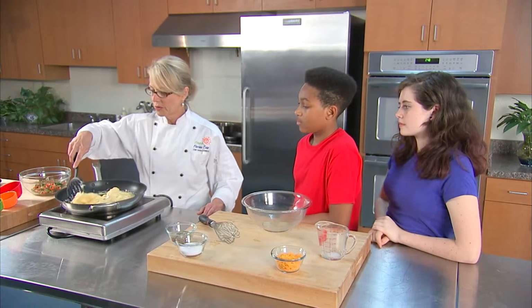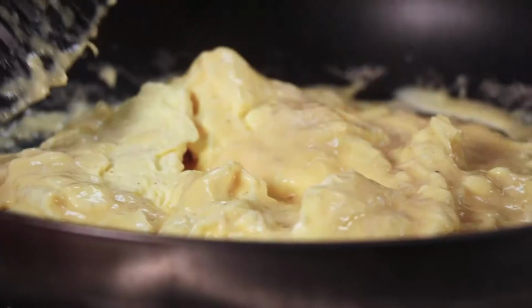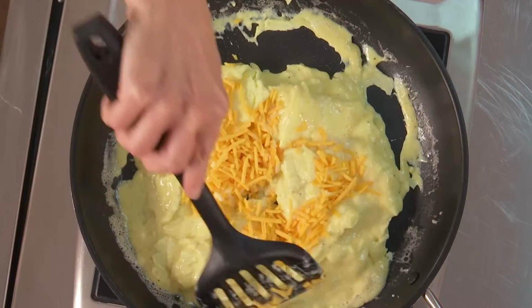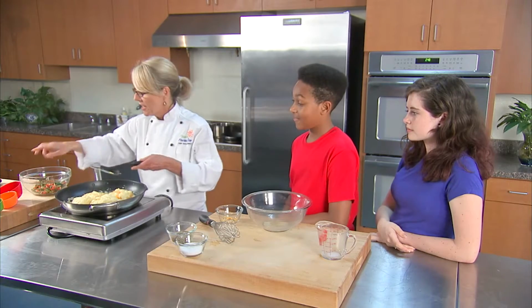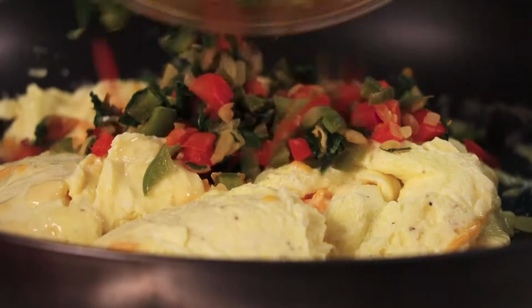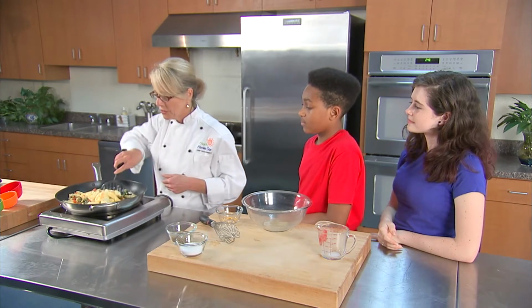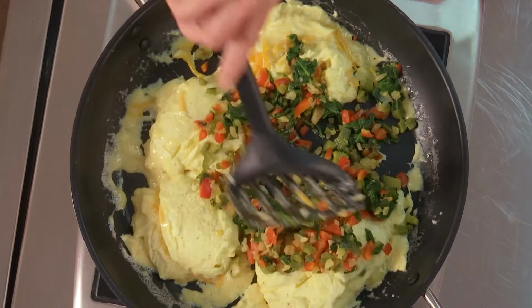All right, I think we're ready to add the cheese. We've got about a 1/4 cup of cheese. We're just gonna add that in, let it melt a little bit. And now we're gonna add the sauteed vegetables in. Delicious, fluffy, healthy, colorful Fiesta scrambled eggs.